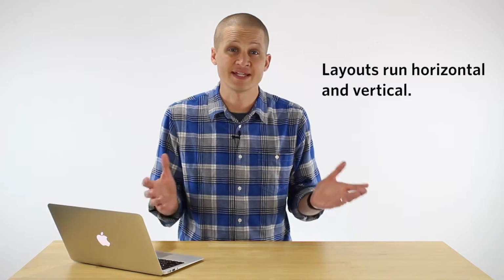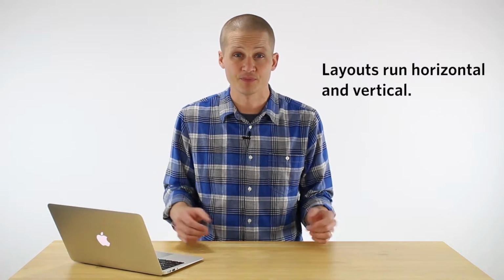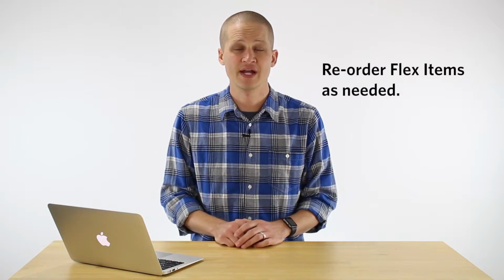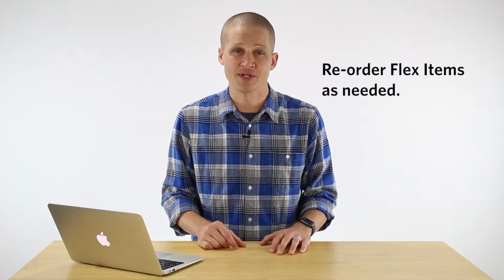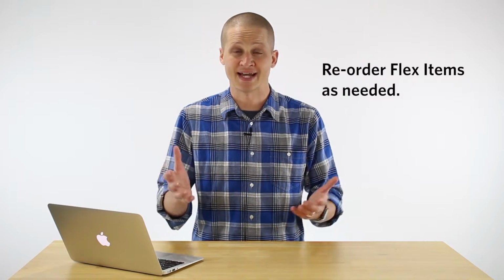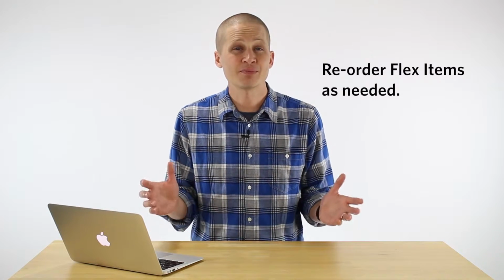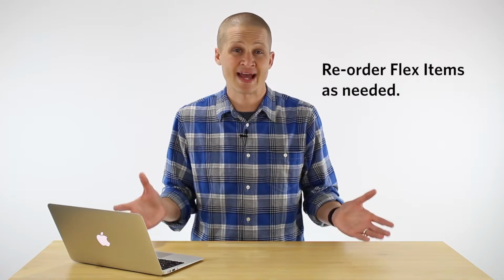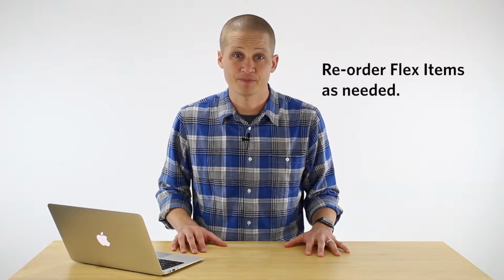Flexbox isn't just for horizontally laying out elements like we've done with floats. You can also lay out elements inside the container vertically too. And Flexbox frees you from the bounds of source order to determine the ordering of the elements on the page. With Flexbox, you can set the order of the items inside the Flex container. And while we're able to do this with current techniques, the Flexbox implementation is much less hacky and more reliable.